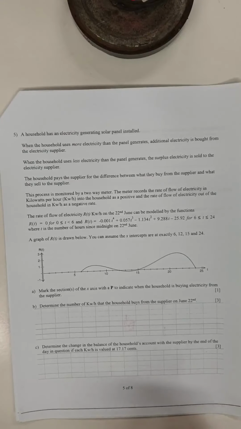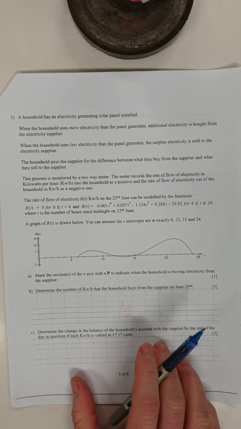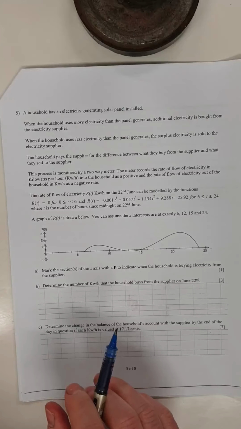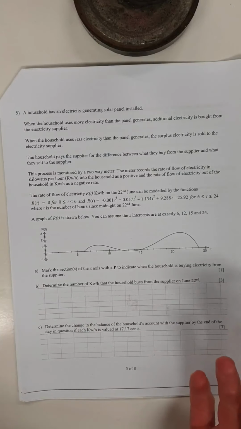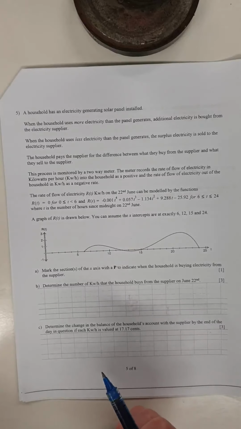Okay, so question number 5 is complicated. There's heaps of words in this. This is overly wordy. The question in the test is not so wordy. So if you're worried about what is going on with this, yeah, it's overcomplicated, but it's still a reasonable question.